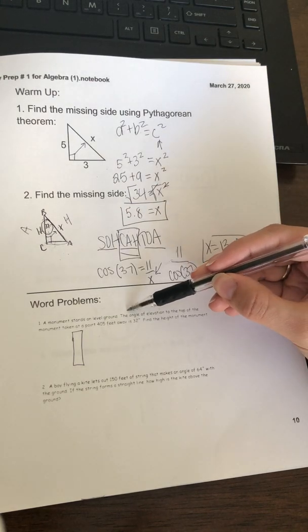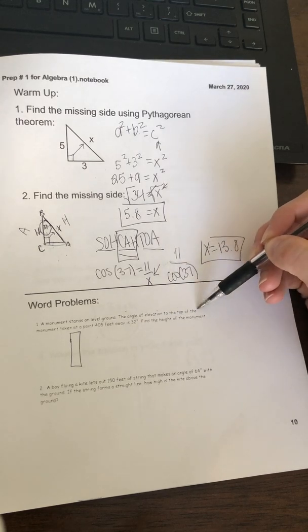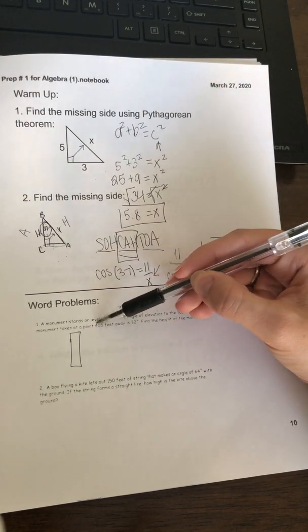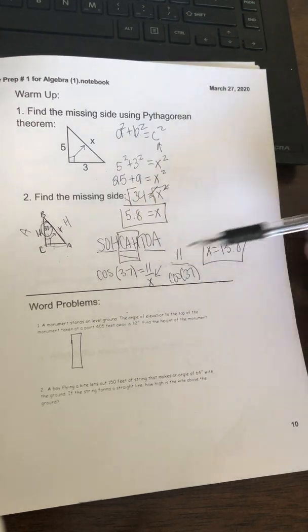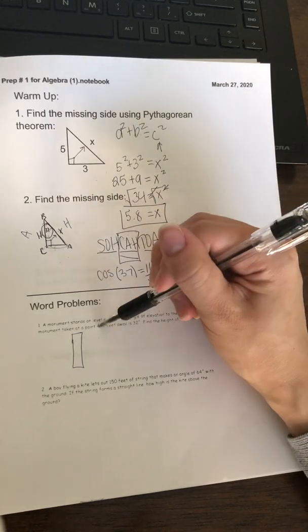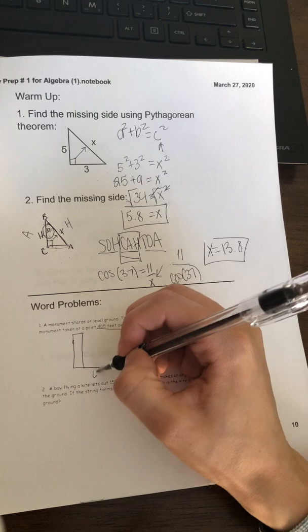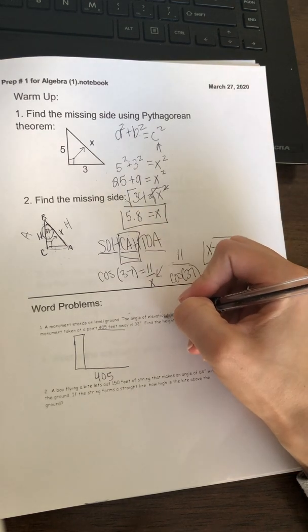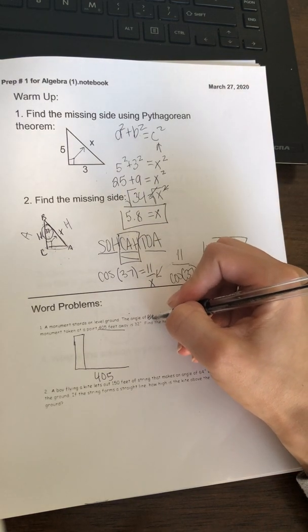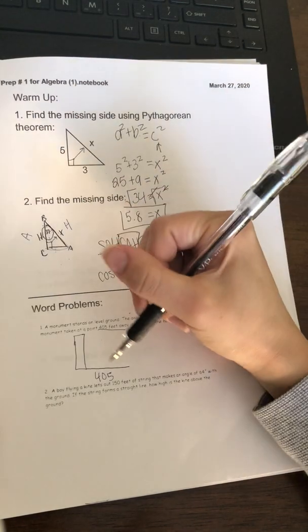The angle of elevation to the top of the monument taken at a point 400 feet away is 32 degrees. So I know that's kind of a lot, but when it says 400 feet away, it's saying from on the ground, 400 feet away is the monument. So that's where 405 is going to go. And it says the angle of elevation, not elevator. My apologies. That says elevation. The angle of elevation to the top of the monument.